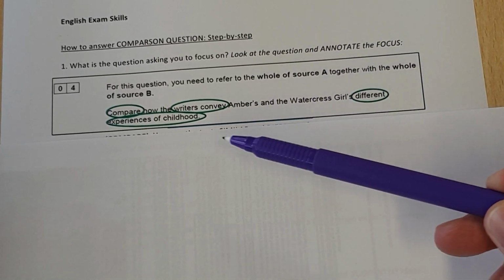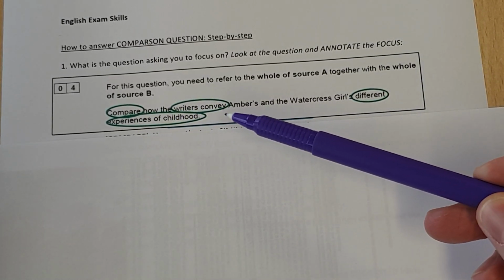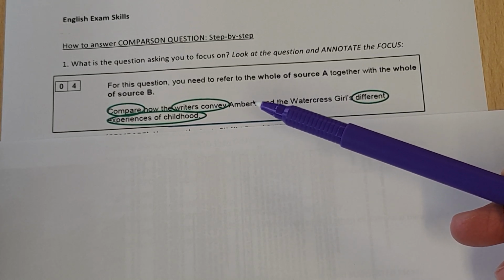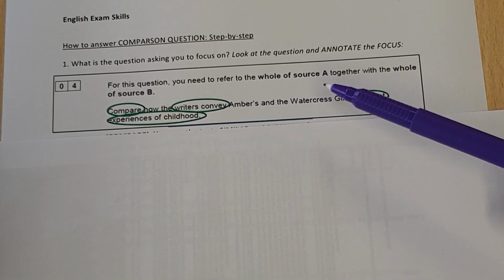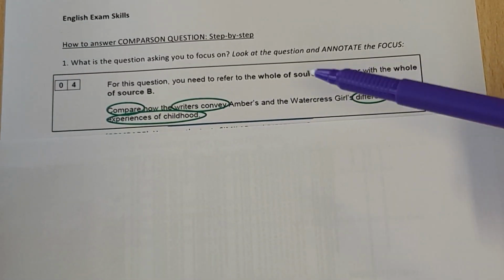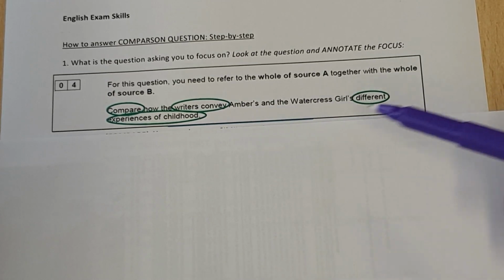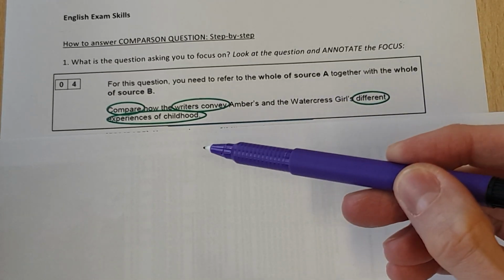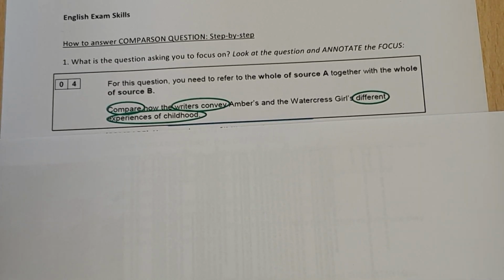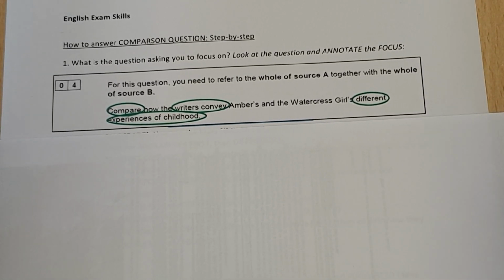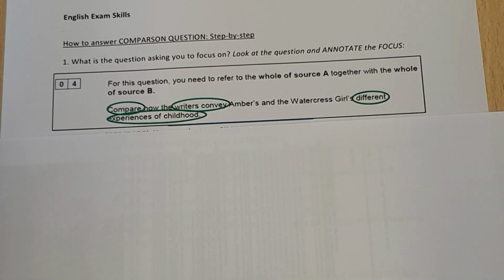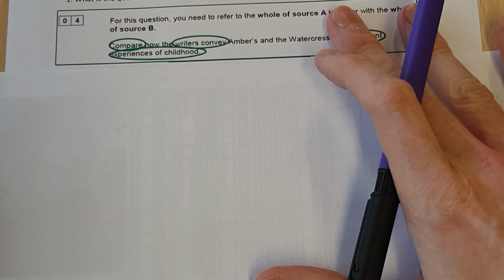B. So you're being asked to compare how the writers convey Amber and the Watercress Girl. So Amber is the focus child in source A, and the Watercress Girl is the focus child in source B. You're being asked to compare how the writers convey the girls' different experiences of childhood. So, key trigger words are compare, writers convey, and the differences between them. In this case, it's the experiences.